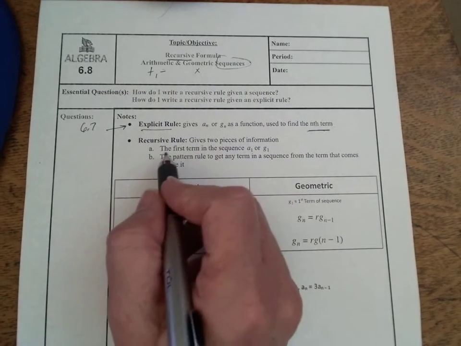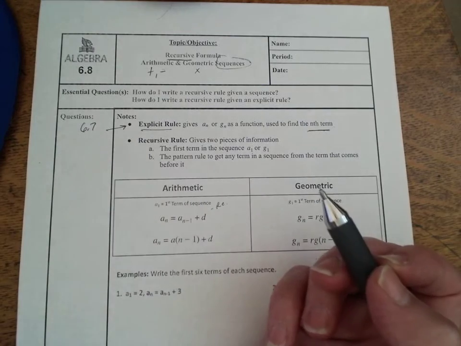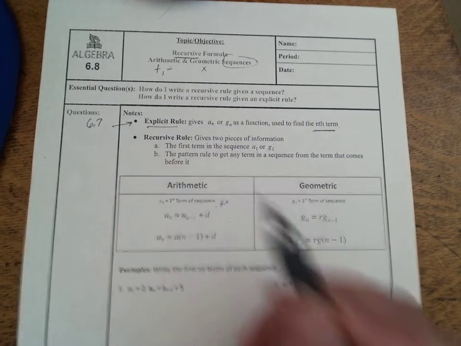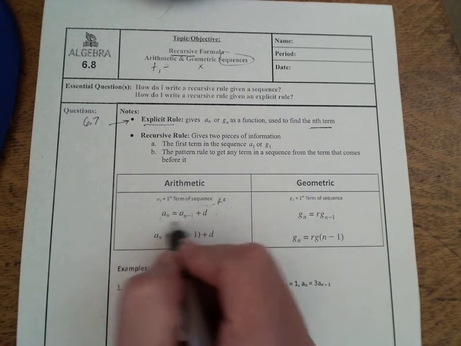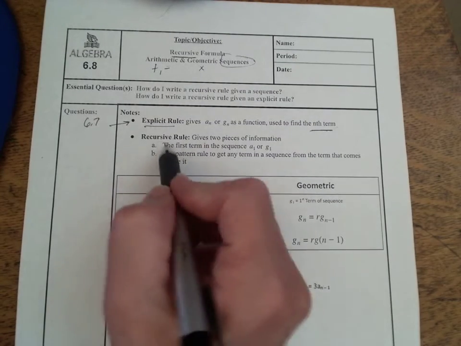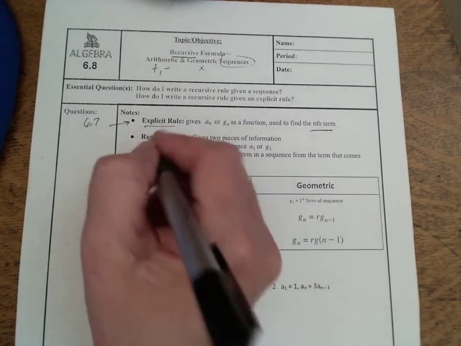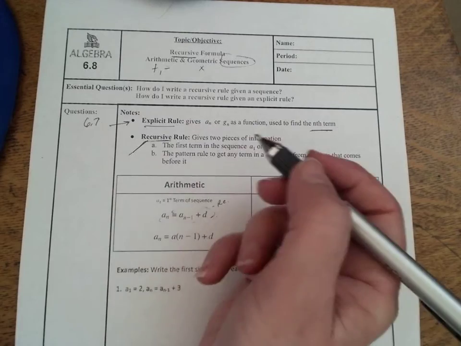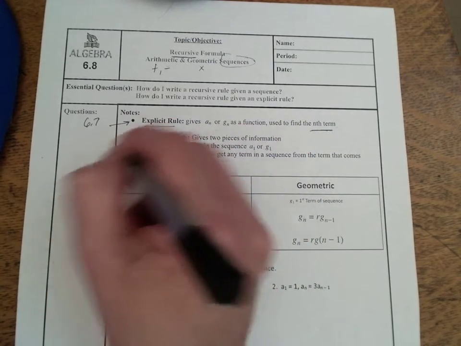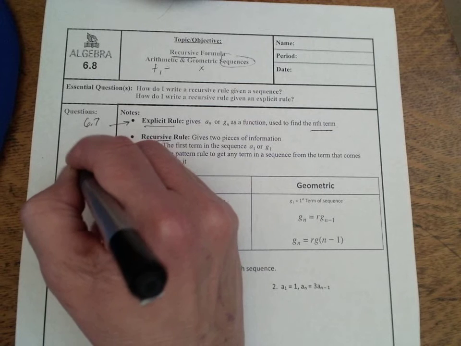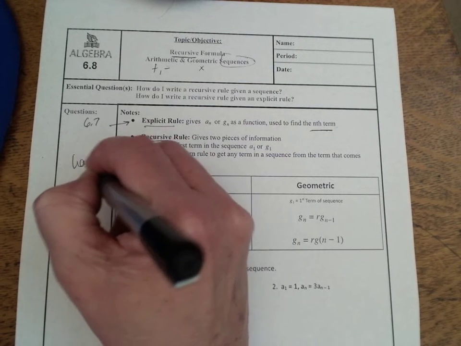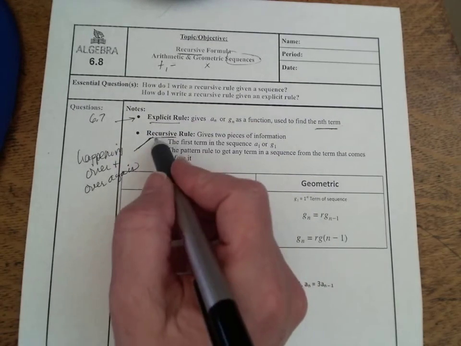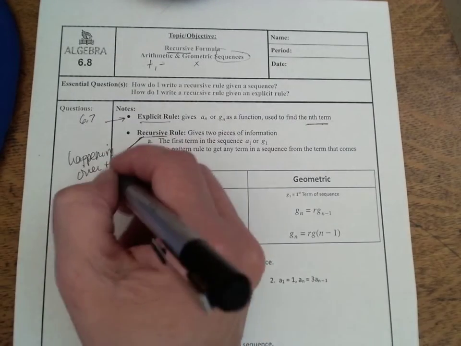But I thought I'd go ahead and just share because I did look ahead at the formula sheet that you're able to use on your end of course test. I wanted to just explain, if you see this, what it would look like and what that means. Now, recursive rule. Recursive means it's repetitive, it's adding over and over again, or subtracting over and over again.